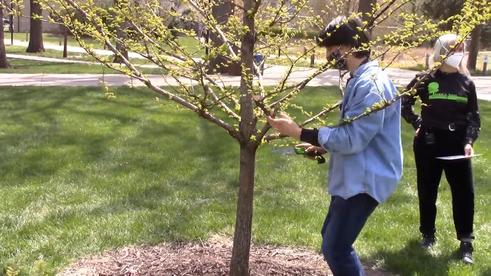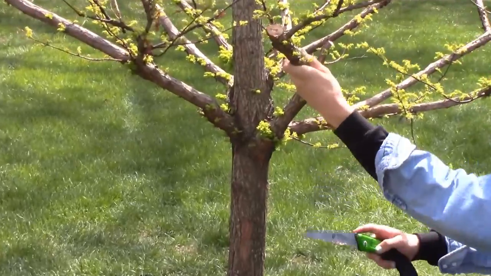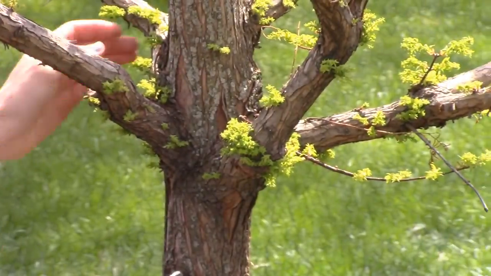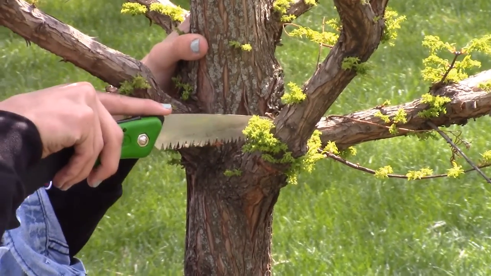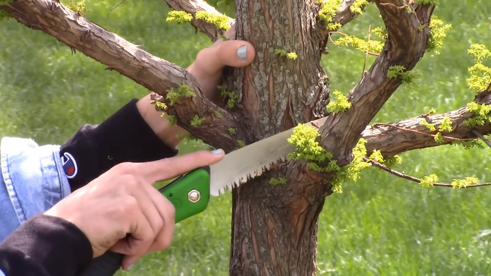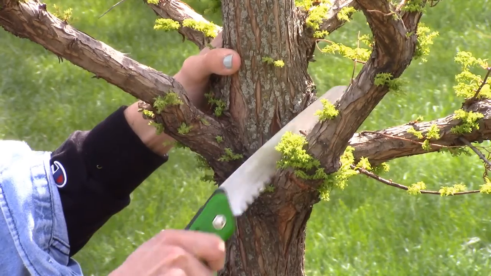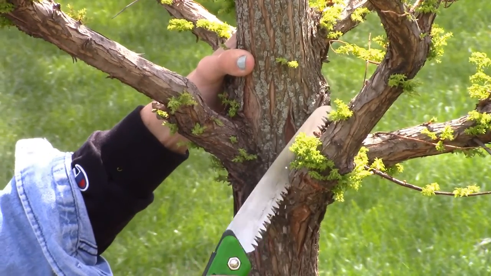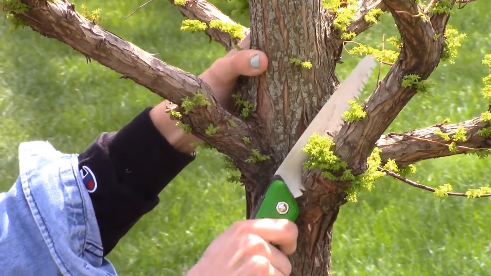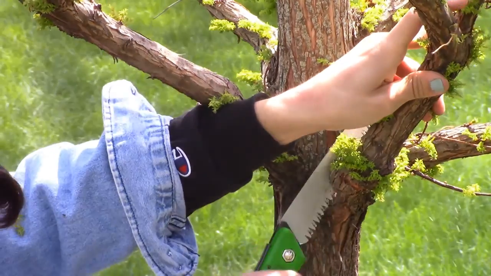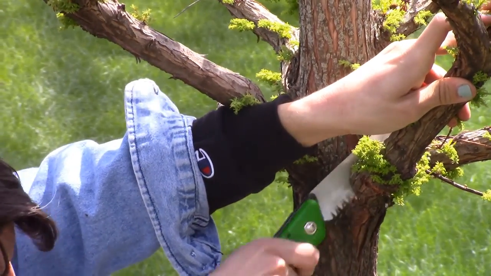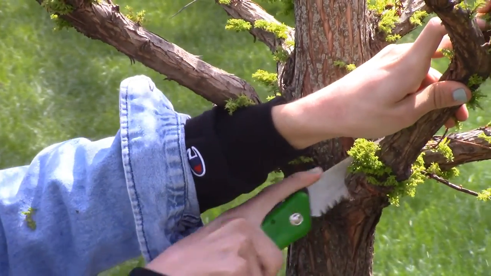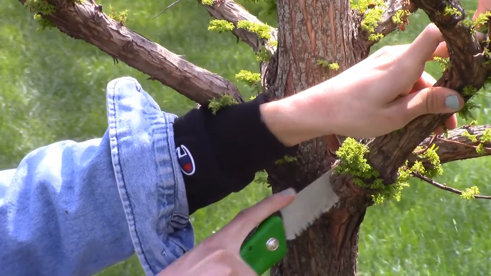Now Zach is going to go in and make that pruning cut at the base of the tree. So he wants to get close to the stem without touching the branch bark ridge or the branch collar, because that is where our tree is going to be able to form good wound wood in order to make sure that it can compartmentalize okay and it has a good, safe, healthy cut.